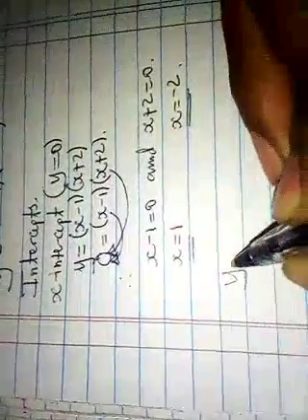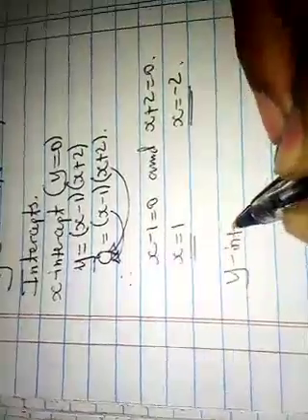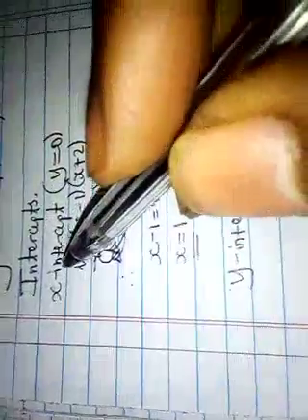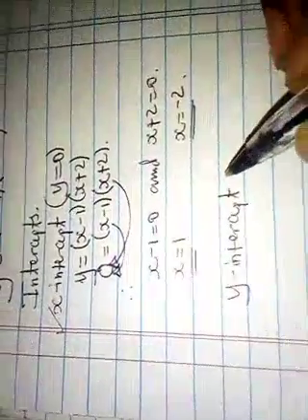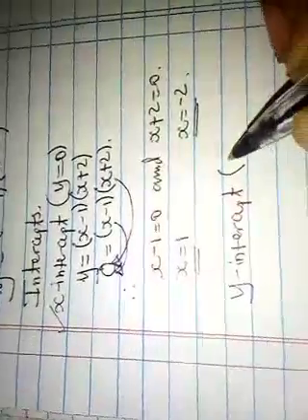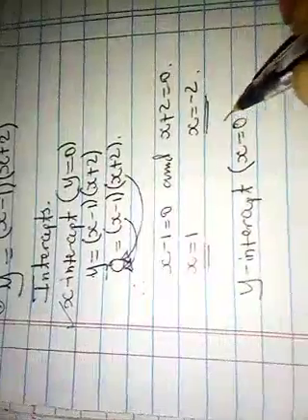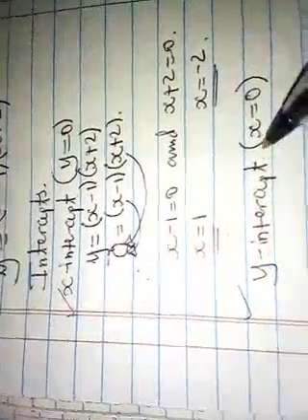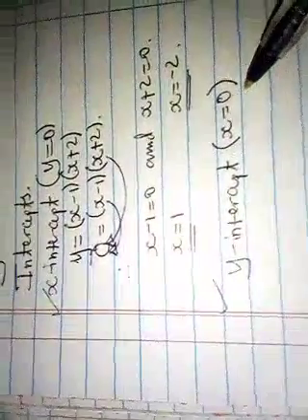What about our y-intercept? How can we handle this problem? How can we determine our y-intercept? Well, it's just the opposite thing. When you were determining your x-intercept, we let y be equal to 0. Here, when you're determining your y-intercept, we equate our x variable to 0 in this problem. Okay, so when you're determining your x-intercept, your y is equal to 0. When you're determining your y-intercept, your x value is going to be equal to 0.